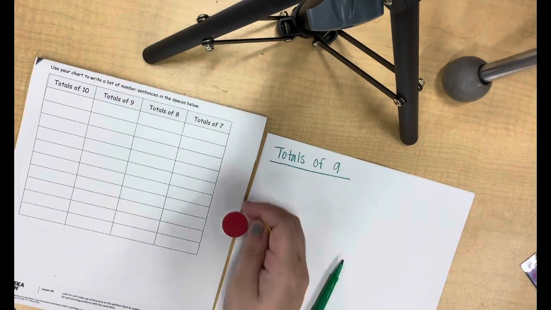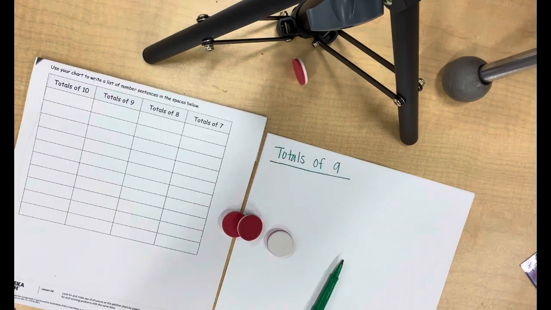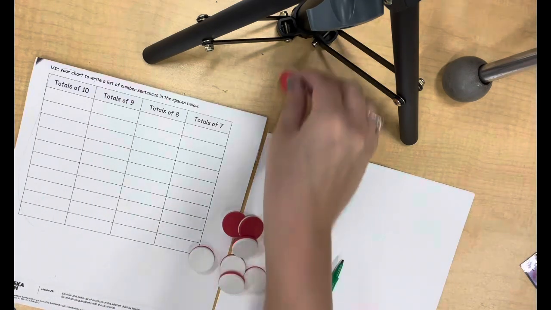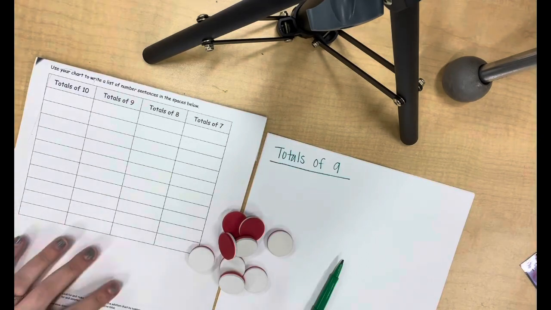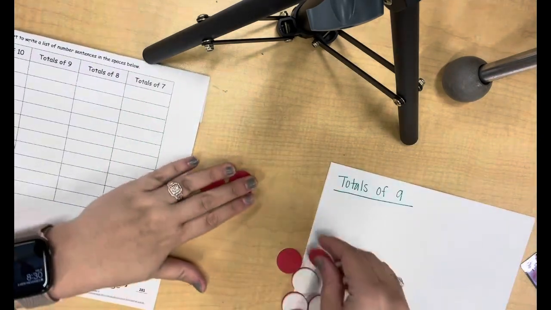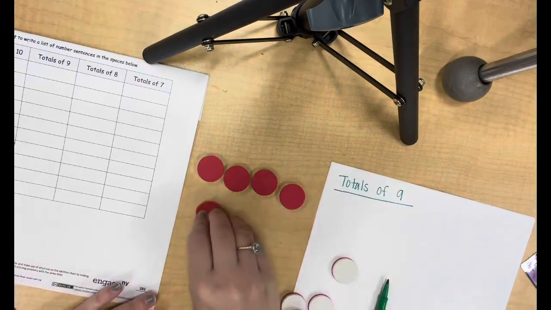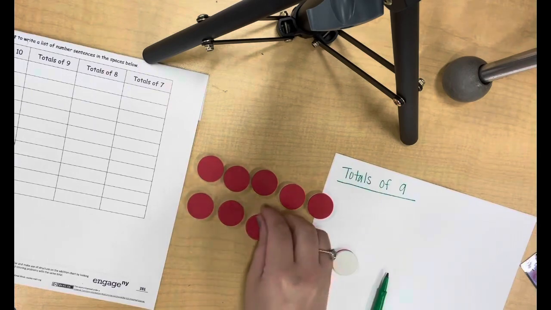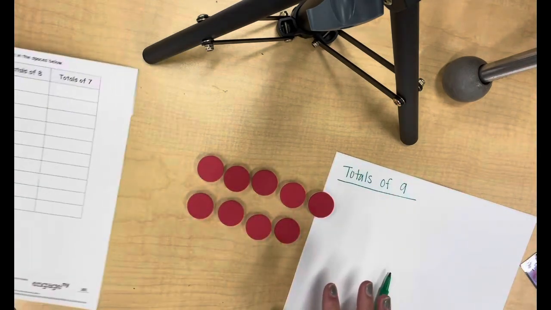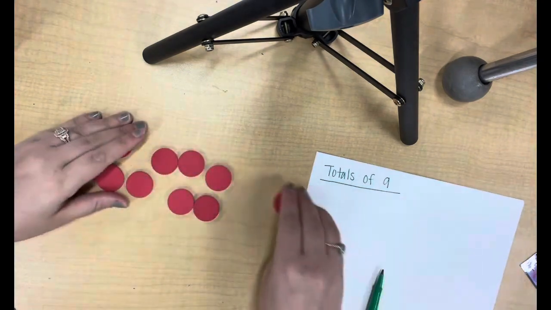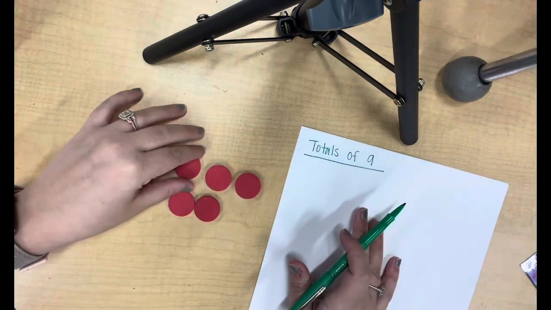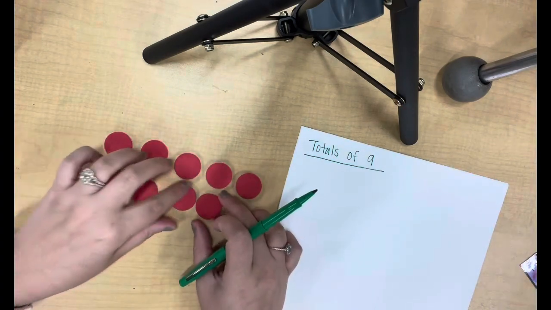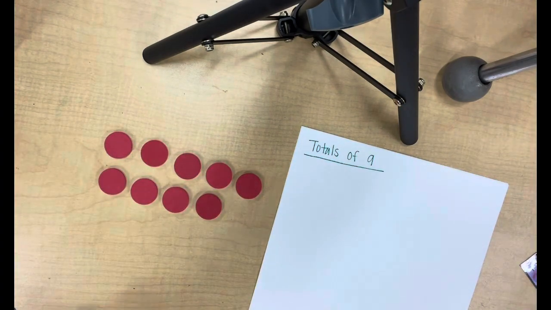Total of 9. 1, 2, 3, 4, 5, 6, 7, 8, 9. So I have a total of 9 counters. And what I'm going to do is turn them all the same color because mine are 2 different colors. And I'm just going to start creating my totals of 9. So the first thing I'm going to do is set it up in a tens frame. And I'm going to look at this. This is an easy separation.